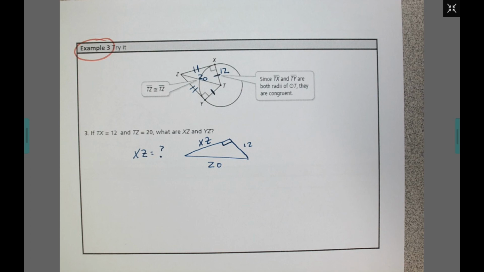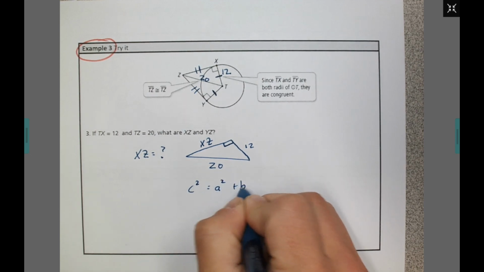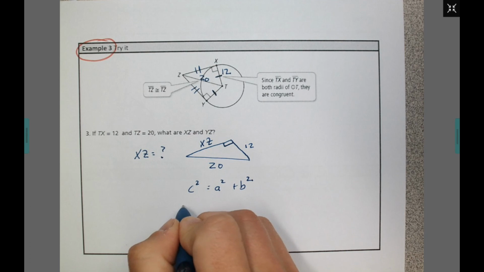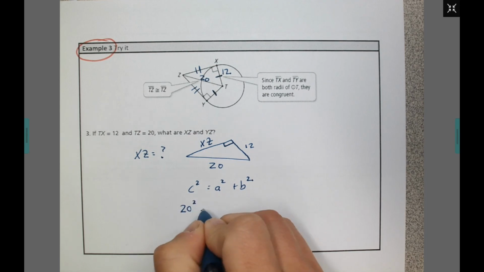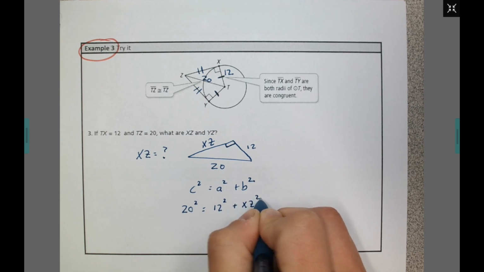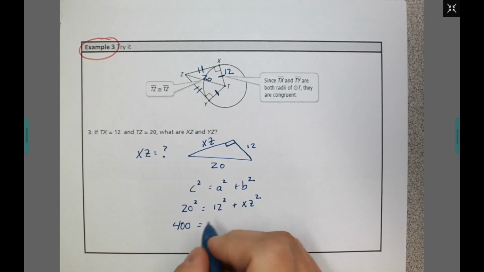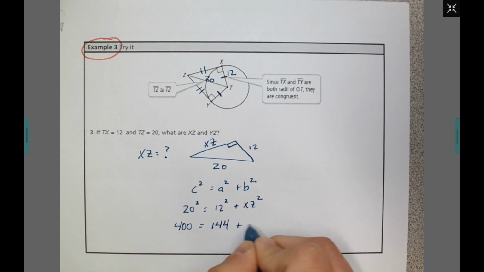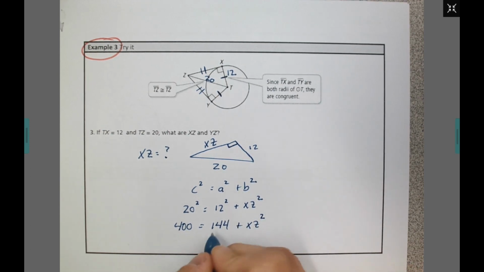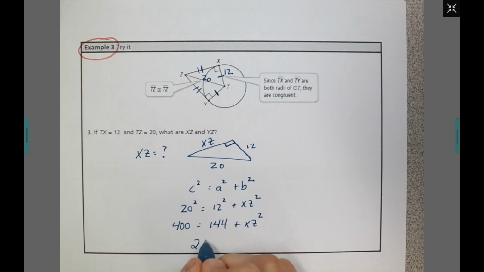Again, right triangle, we go back to first semester and the start of this semester, it's the Pythagorean theorem. So c squared equals a squared plus b squared. My c is going to be the 20. So we have 20 squared equals 12 squared plus XZ squared. And then we use our skills. 20 squared is going to give me 400. 12 squared is going to give me 144. And then to solve for XZ, you subtract the 144 over to give us 256.